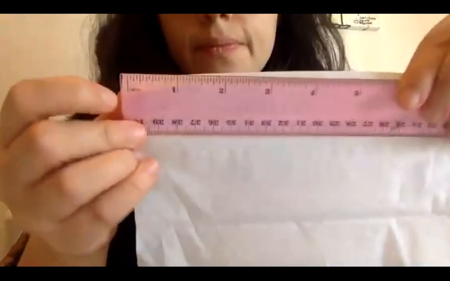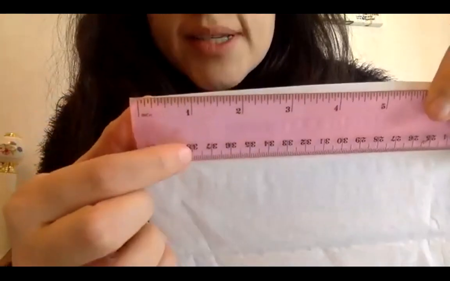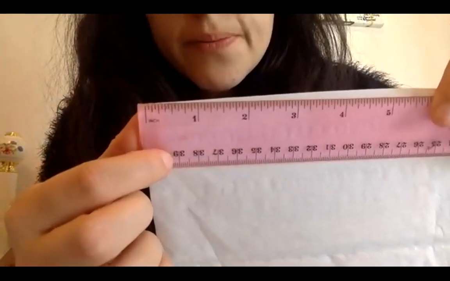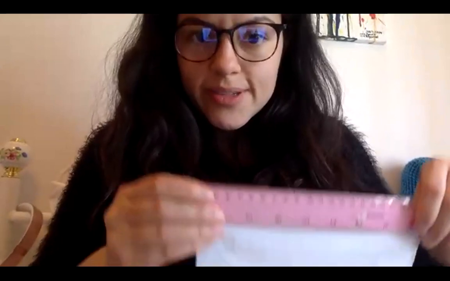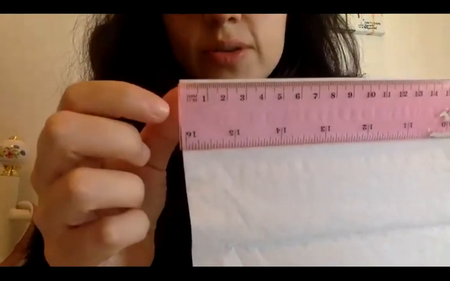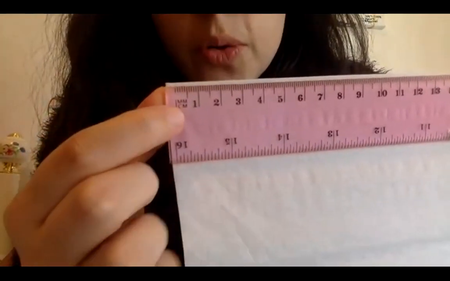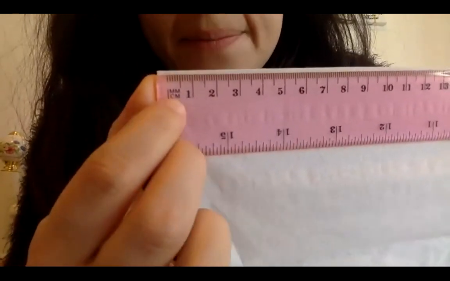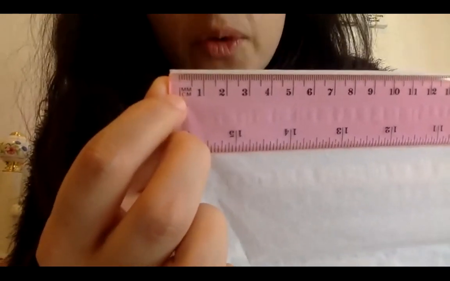If one side measures inches, like here on top, what does the other side measure? Do you remember? Did someone say centimeters? If you said centimeters, you are correct. Do you see the little CM at the bottom? That's the symbol for centimeters.